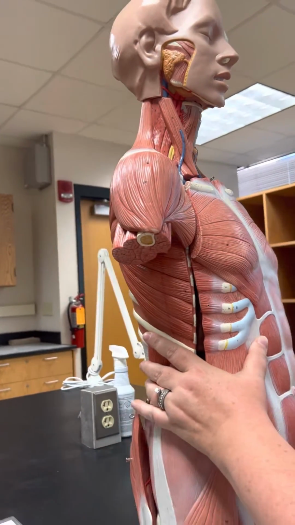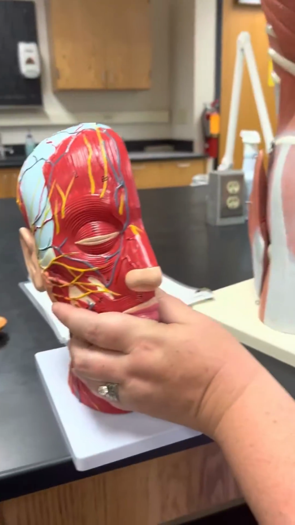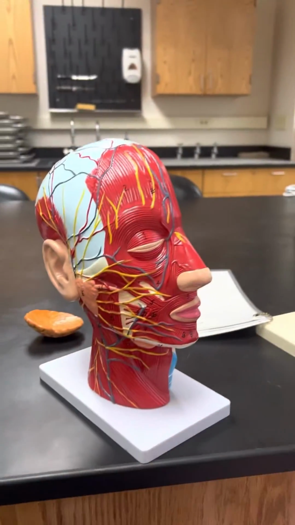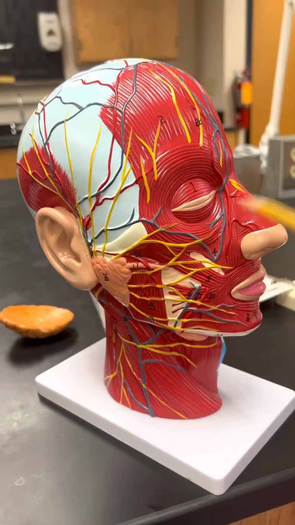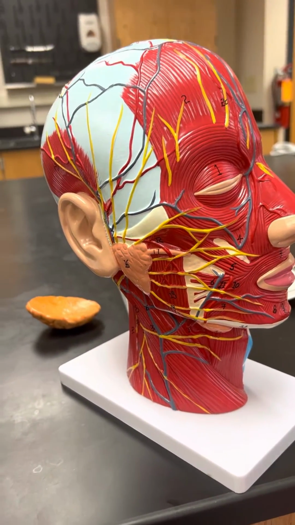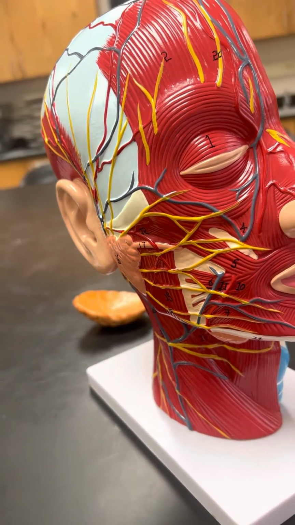Next, you're going to have the orbicularis oculi muscle. And the orbicularis oculi muscle will not be found in the torso muscles. You'll need the little sagittal heads for that. And this muscle makes a complete circle around the eye. Orbicular means circular. So this circular muscle around the eye, orbicularis oculi.